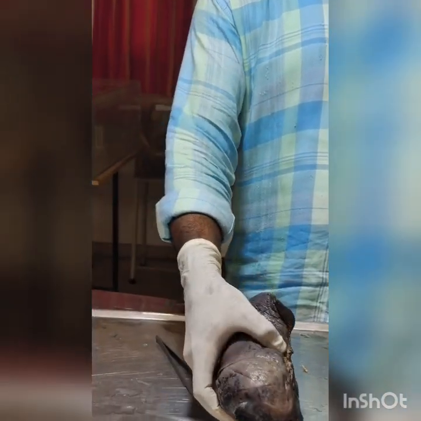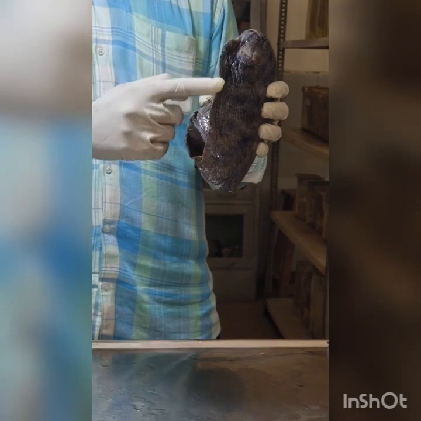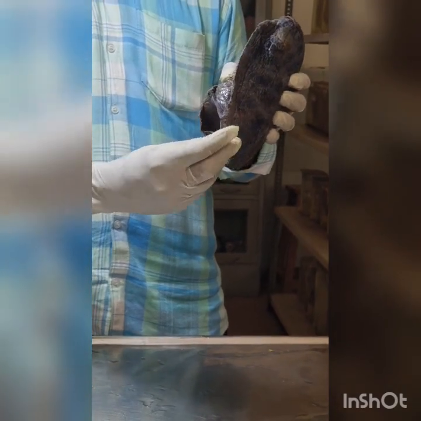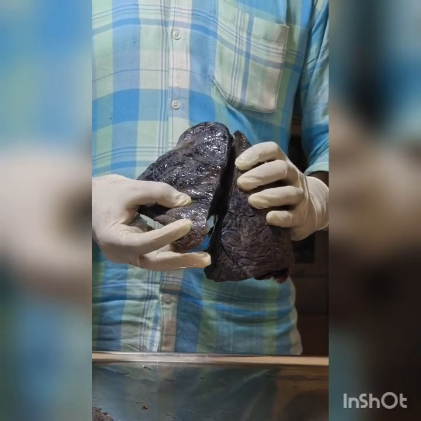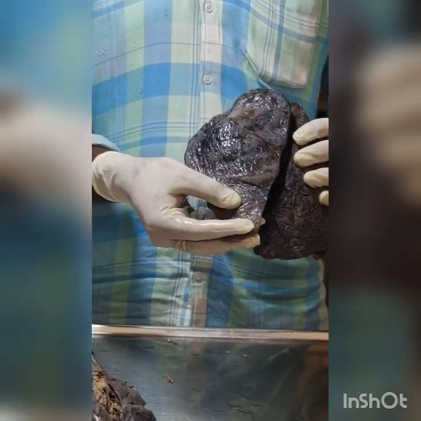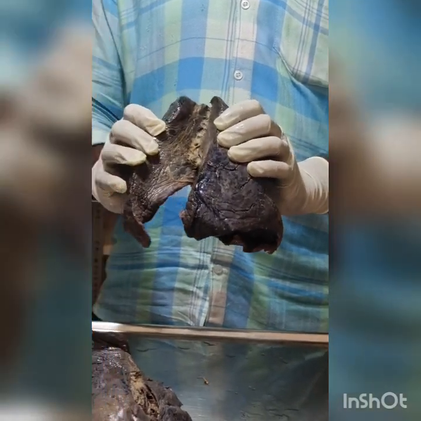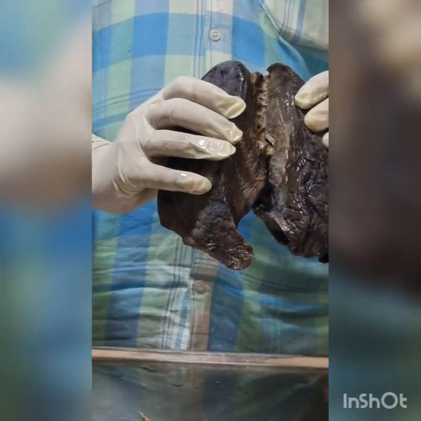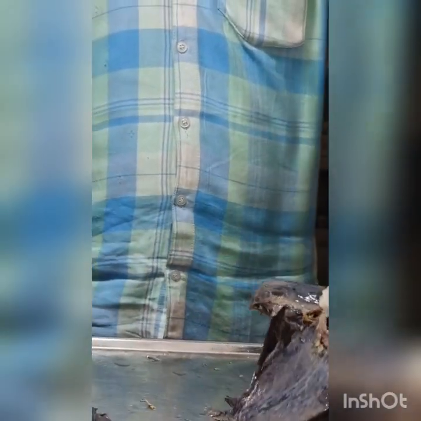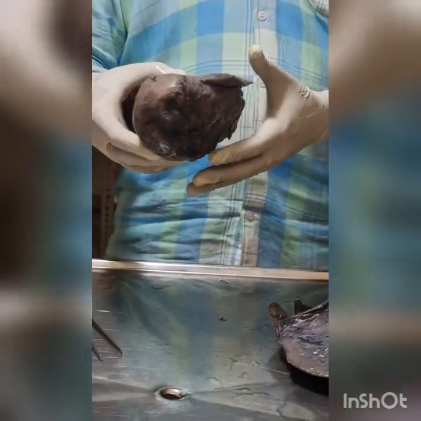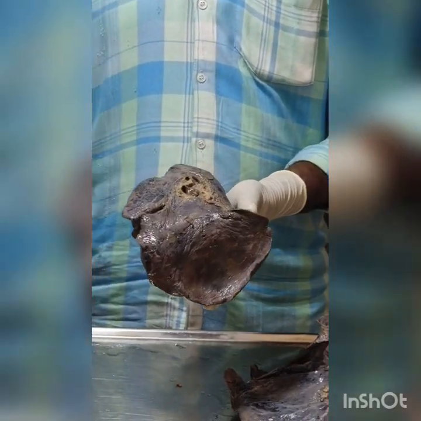So in both lungs, you can see that in the left lung the anterior border makes the cardiac notch, and the tongue-like projection we call the lingula. Okay, so here you can clearly see the fissure of the left lung, that is the oblique fissure.